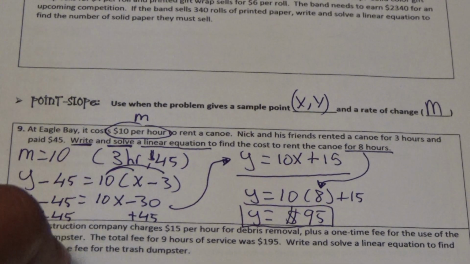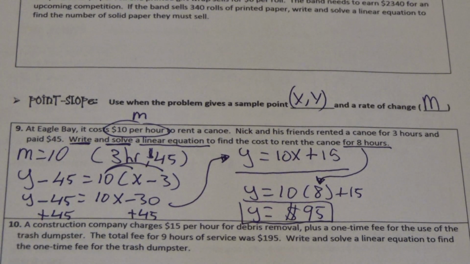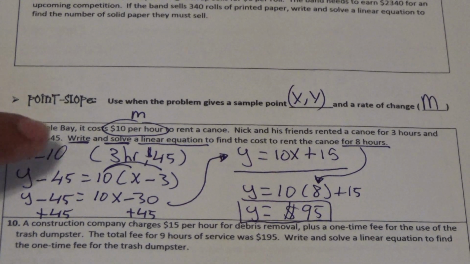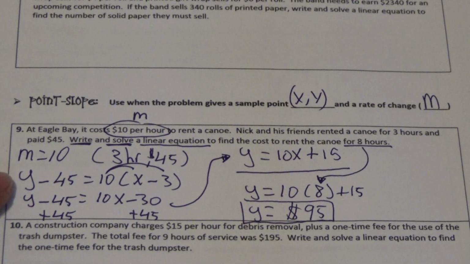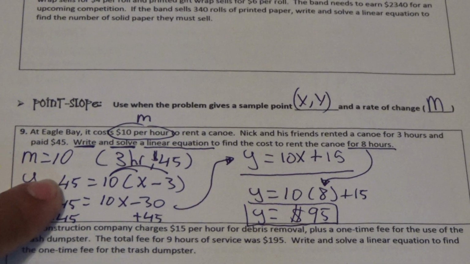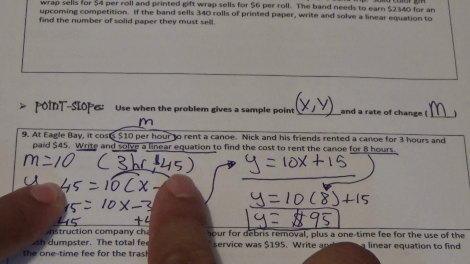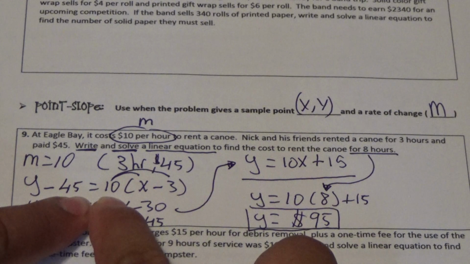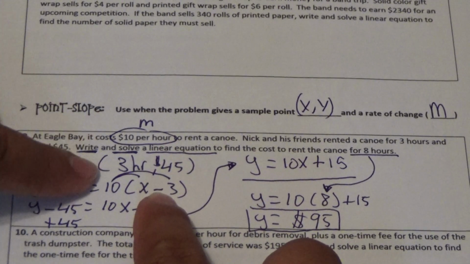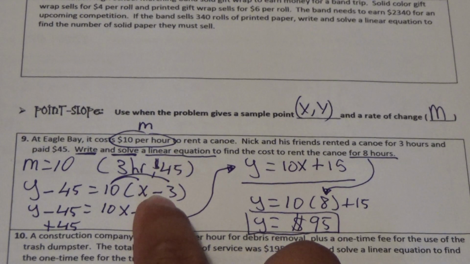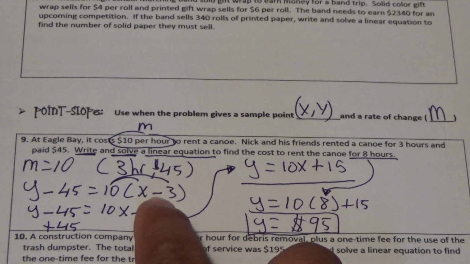Now, I want to solve a linear equation. Well, I have a slope and I have a point. So when I have a slope and a point, I use my point slope formula. y minus y1, which is 45, equals 10, which is the slope, times x minus x1. Again, this is the point, 3 hours, $45. That is our point. Same thing like we did yesterday.